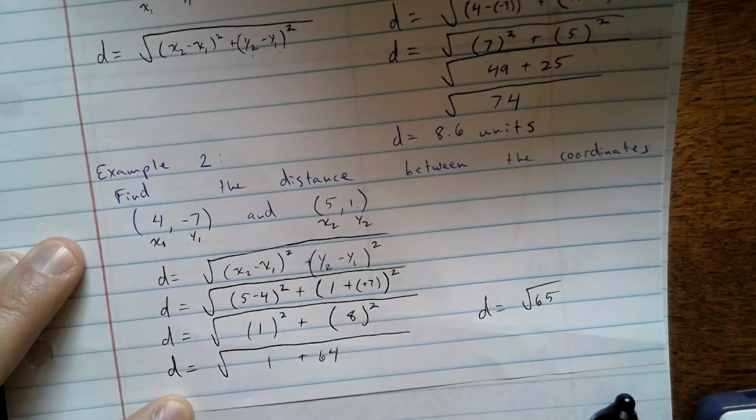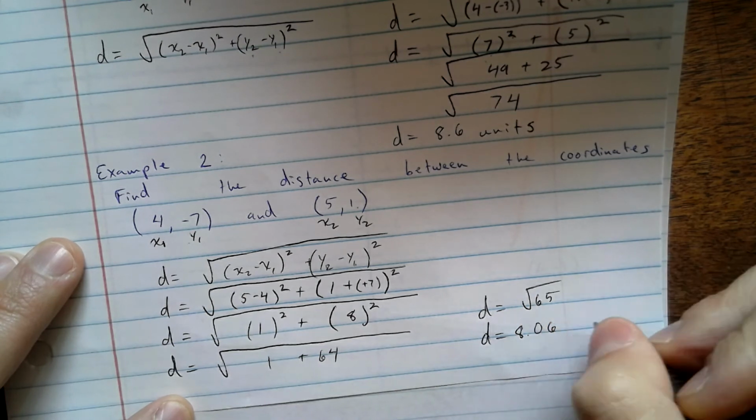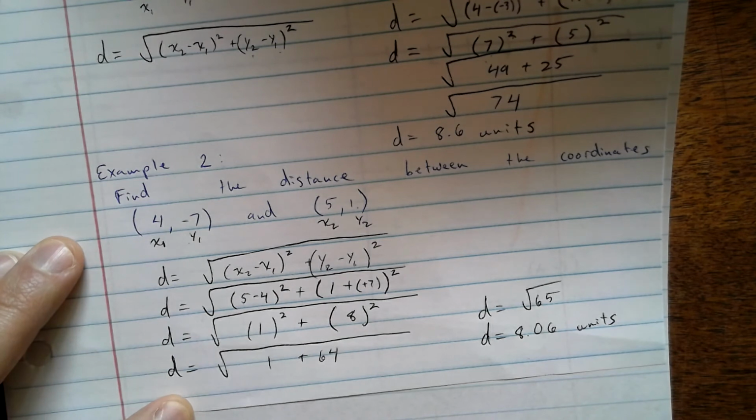And I'll just be thorough with that. The square root of 65 is 8.06. So the distance is 8.06 units. I would say rounding to the nearest tenth is fine. So 8.1 would be an acceptable answer there.